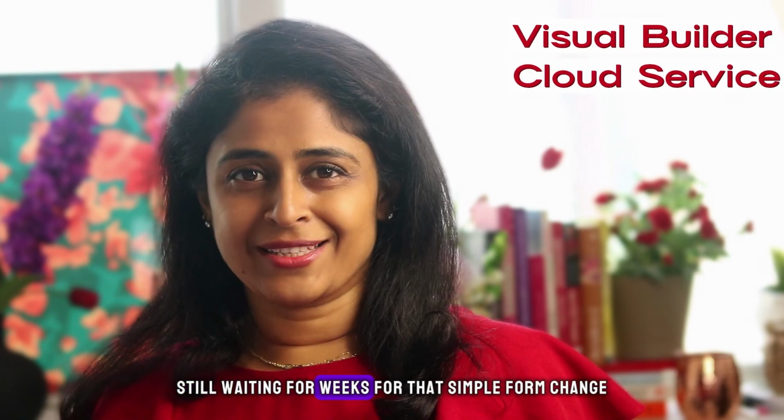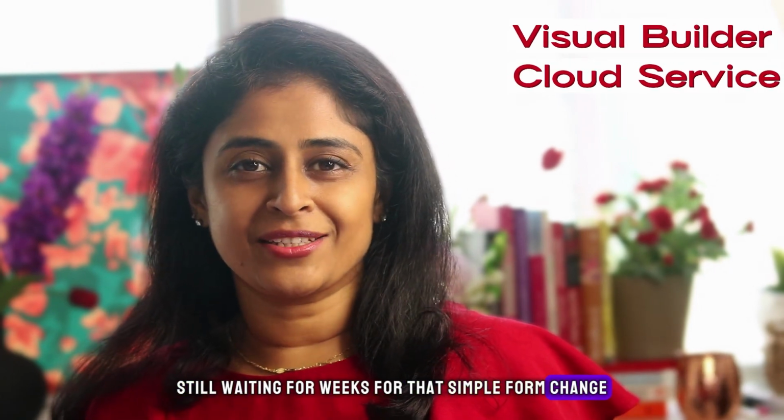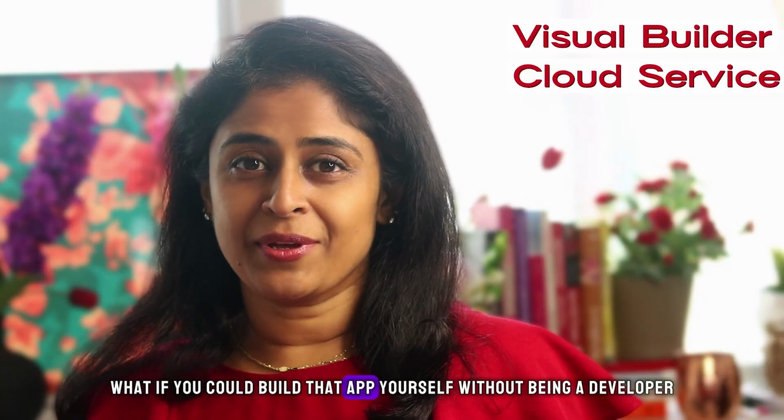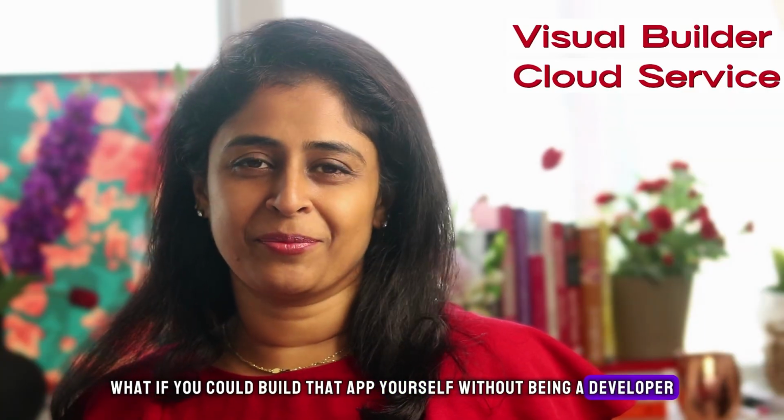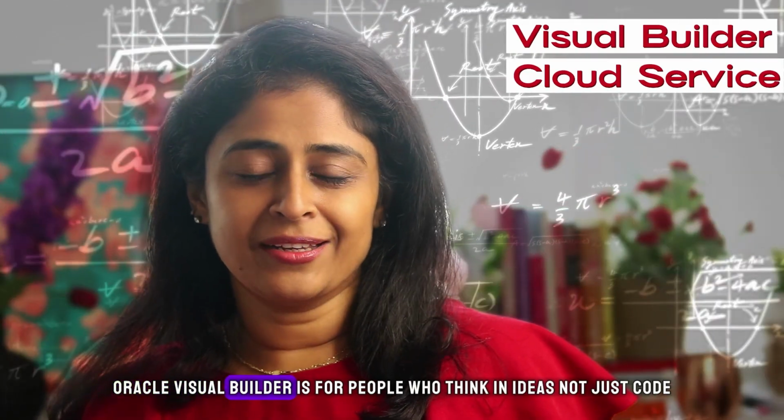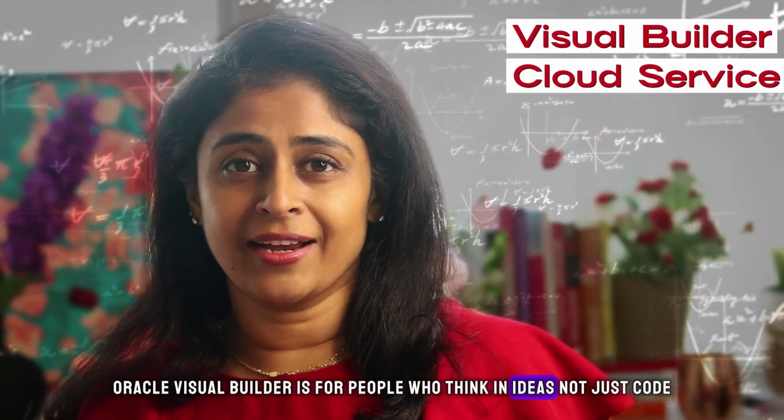Still waiting for weeks for that simple form change or a dashboard tweak? What if you could build that app yourself without being a developer? Oracle Visual Builder is for people who think in ideas, not just code.